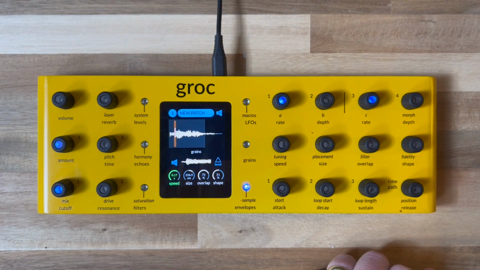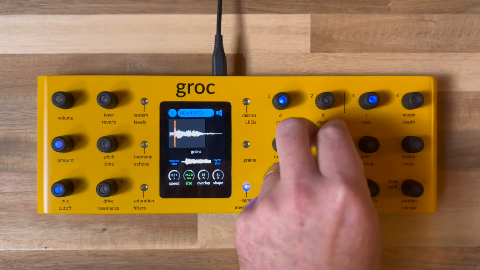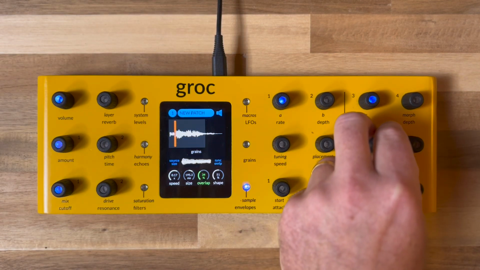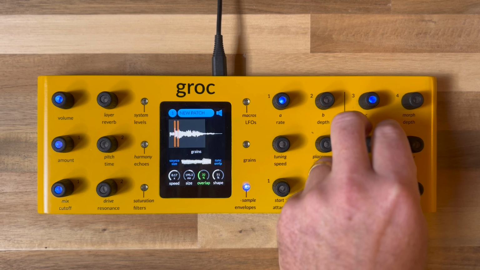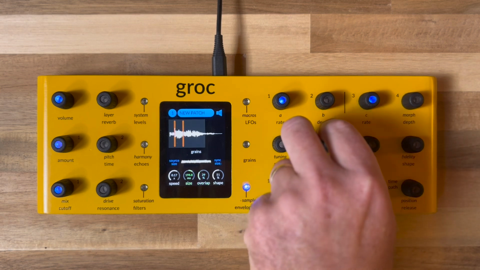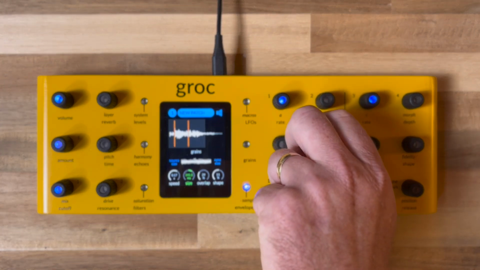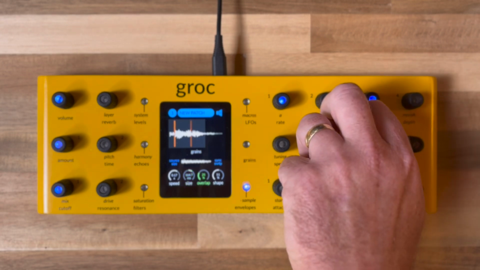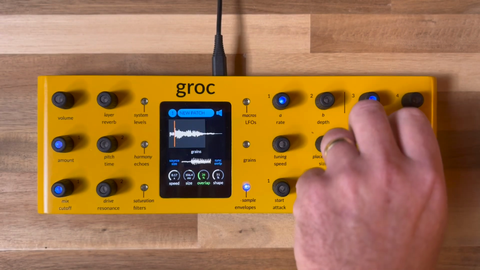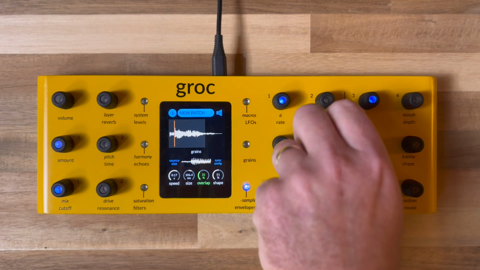Groc produces smooth playback when the overlap knob is in the middle. On the left side of the range, there will be more space between the grains, creating rhythmic patterns with gaps. And moving the knob to the right will cause more grains to overlap at once.